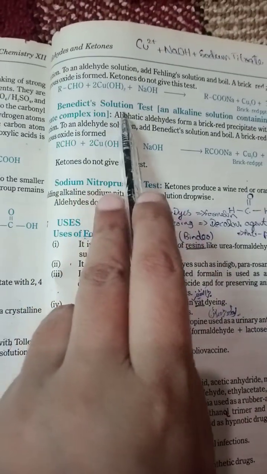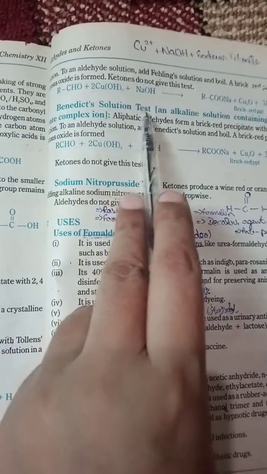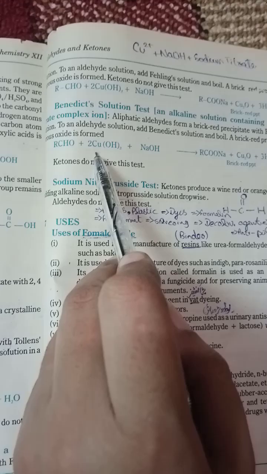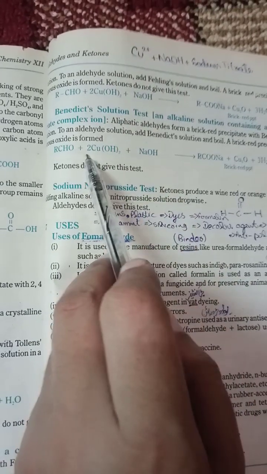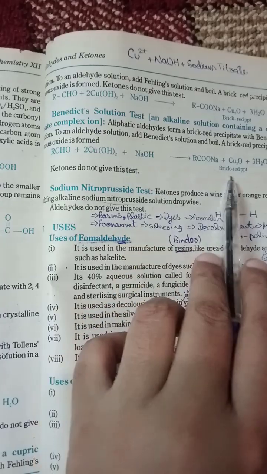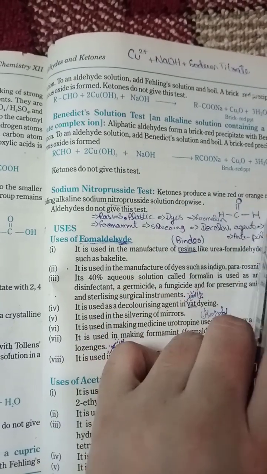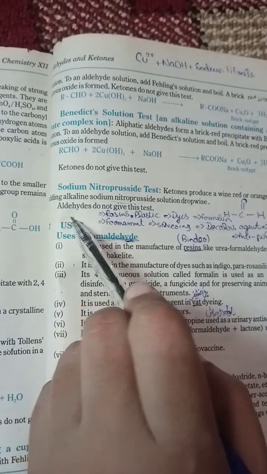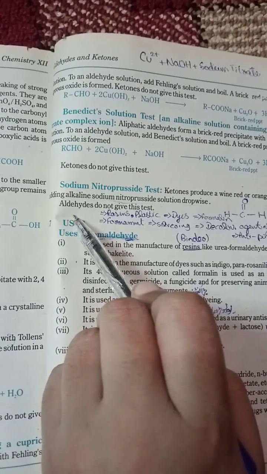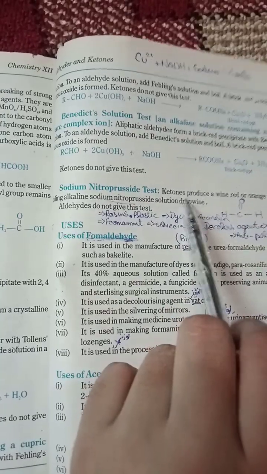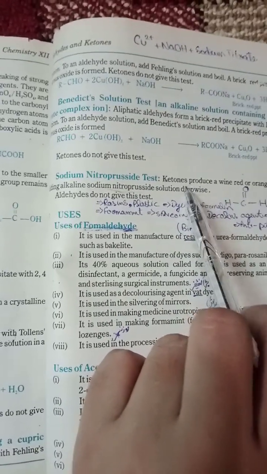Talking about the Benedict's solution test, in this reaction the cupric oxide and sodium hydroxide will be converted into a brick red precipitate.